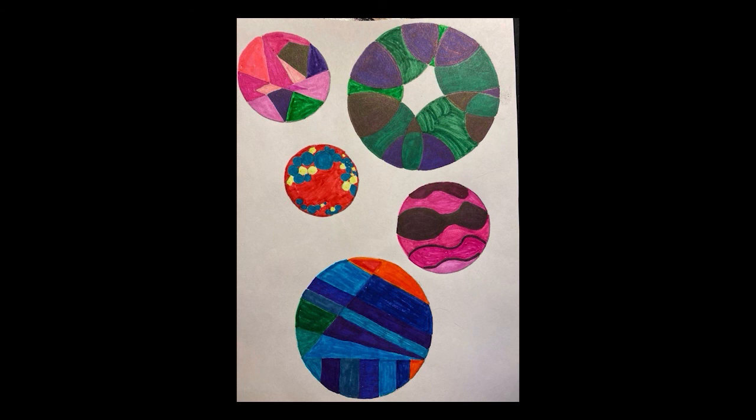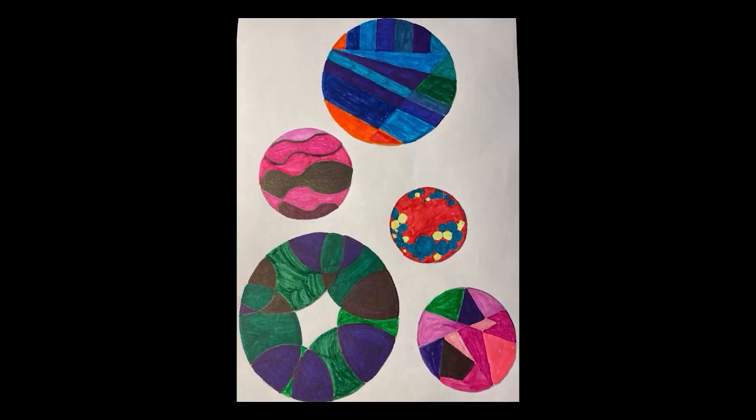This triangle's a little messy. Ooh, Krista, that's gorgeous. Isn't that beautiful? It's glowing with these beautiful earthy colors. By the way, I'm going to turn off the recording.